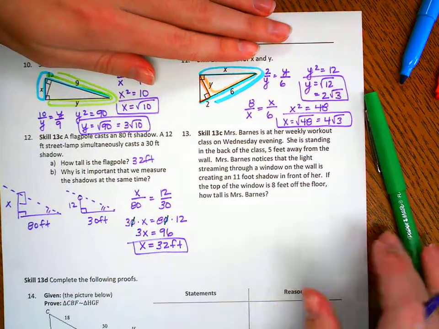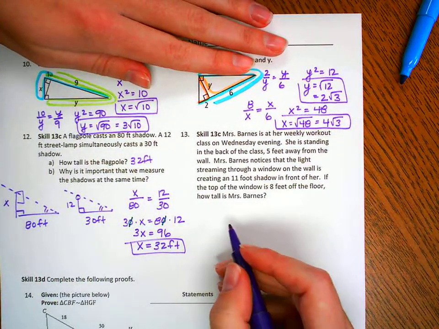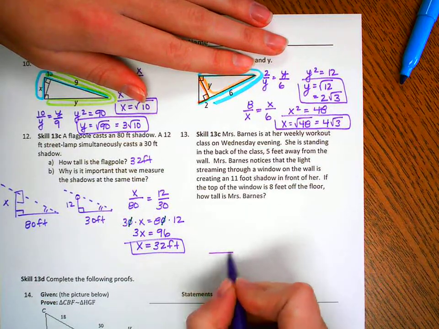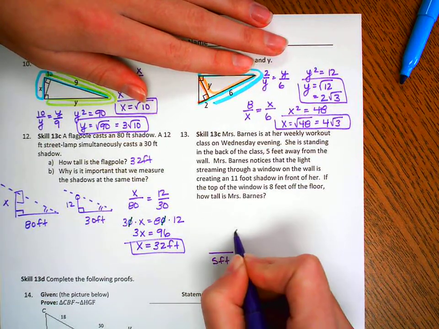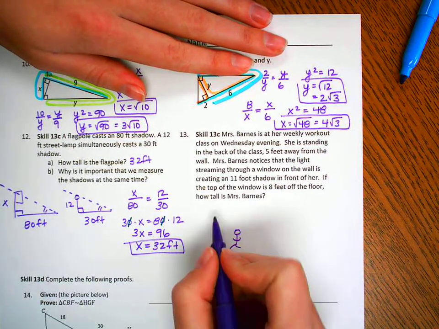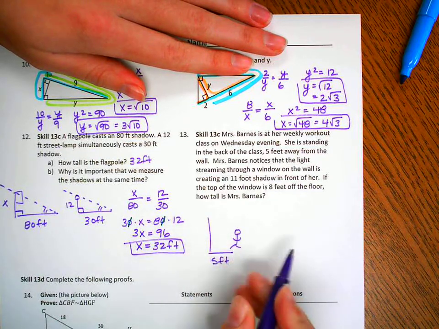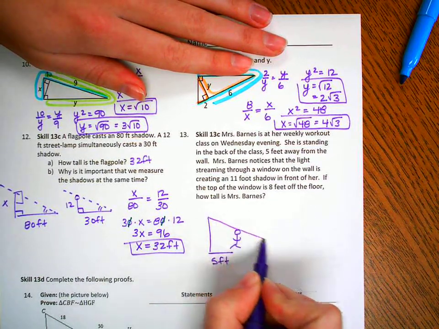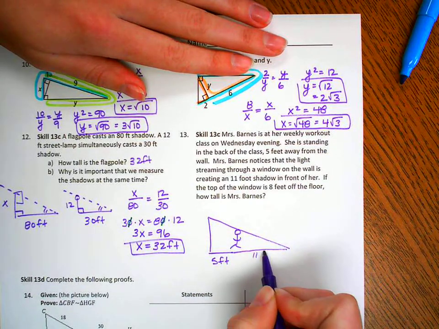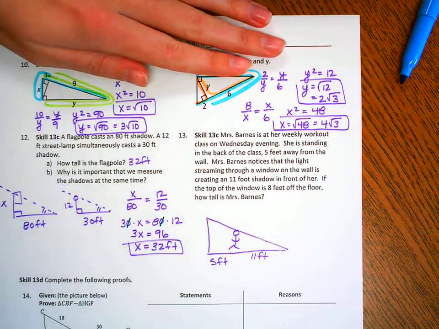Okay, number 3 says, Mrs. Barnes is at her weekly workout class on Wednesday evening. She is standing in the back of the class 5 feet away from the wall. So here's 5 feet away from the wall. Here's me doing my little workout class. I'm noticing that the light is streaming through a window on the wall and creating an 11-foot shadow in front of me. So the sun, as it comes in, is making an 11-foot shadow in front of me.